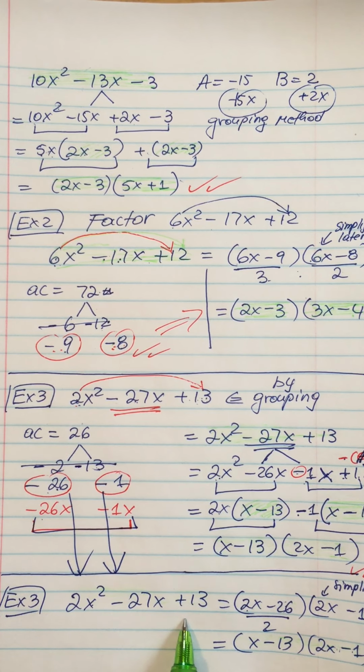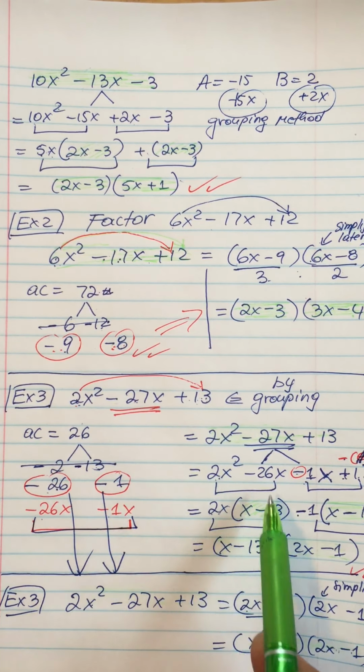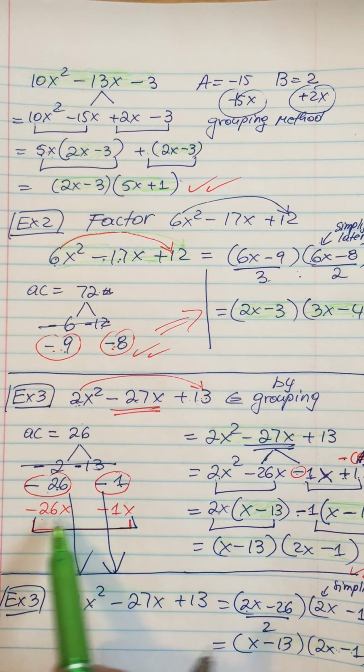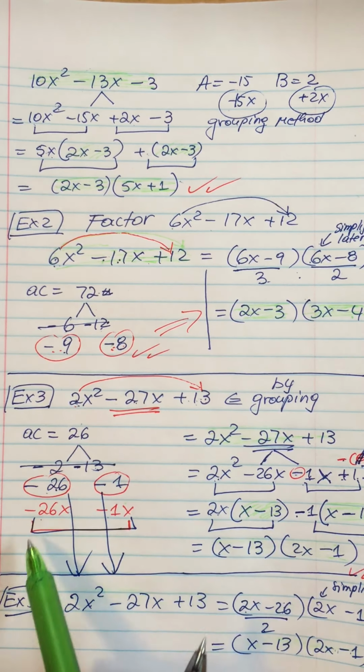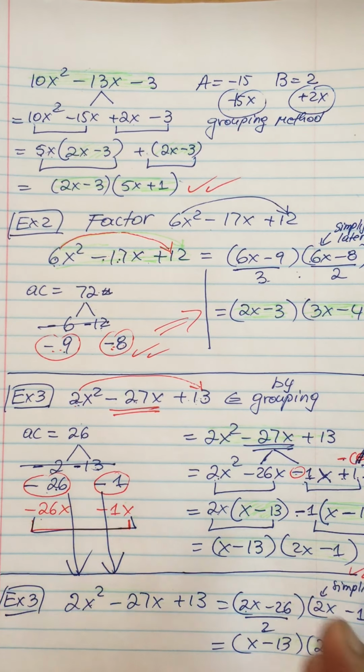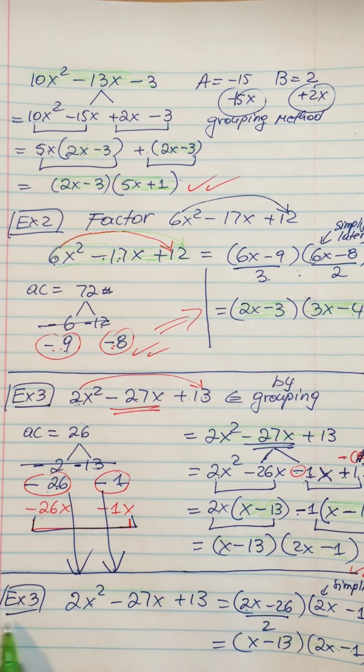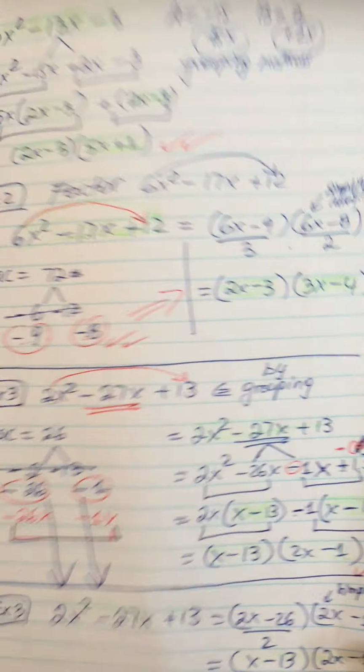Now let's go. I'm going to continue with this because you know now how to factor by grouping: find two numbers, break the middle term into two terms, and that's it. You know this method, so I'm continuing with what I call the AC method, which is faster. So let me go now and work on example 4.